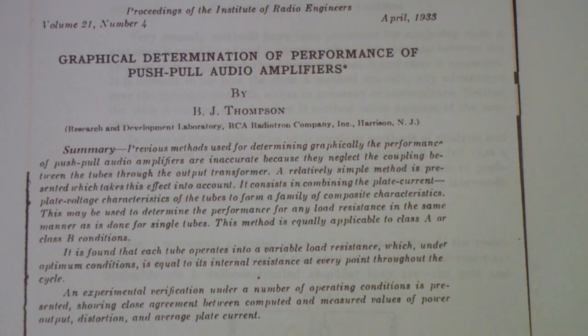What you want is the most efficient output stage that you can get at preferably the lowest cost, but that meets certain other criteria like distortion. And this particular paper is really, I think, regarded as the seminal paper on the operation of push-pull output stages.